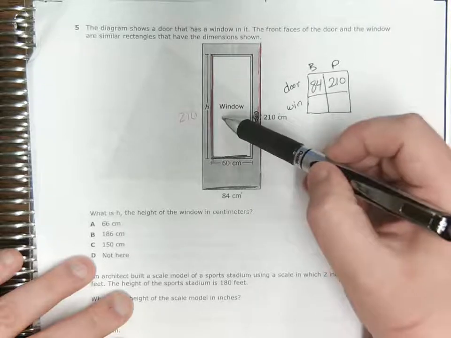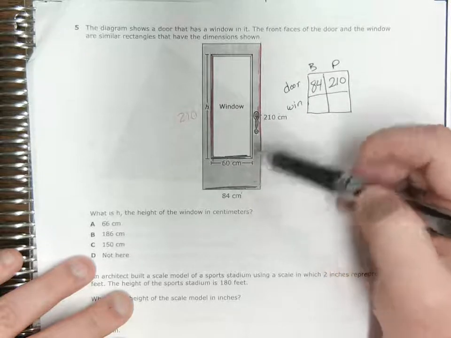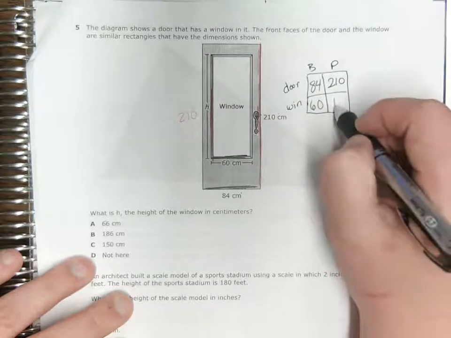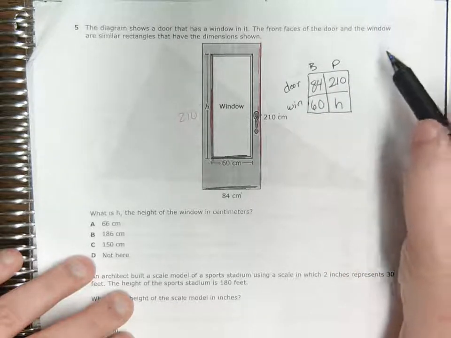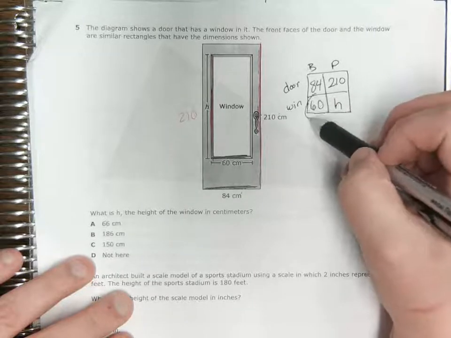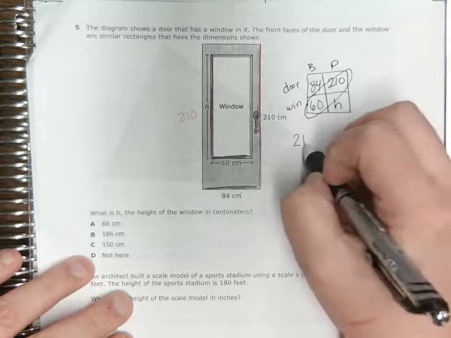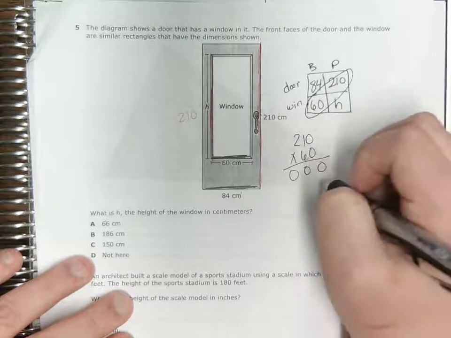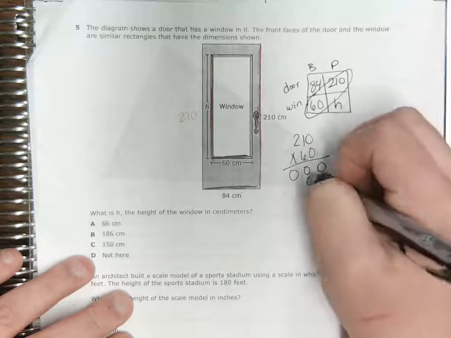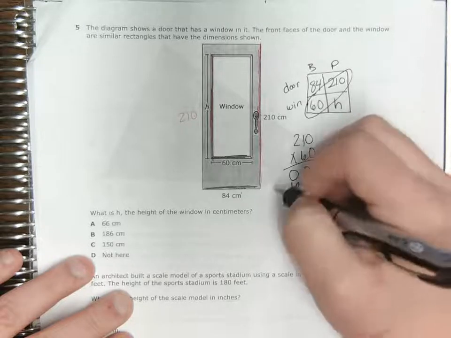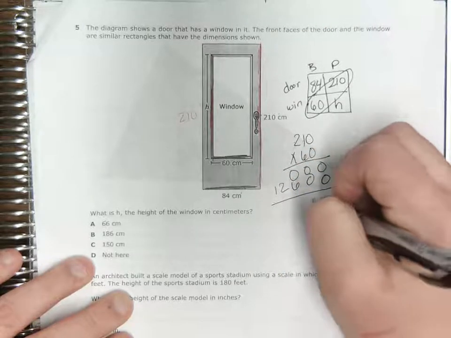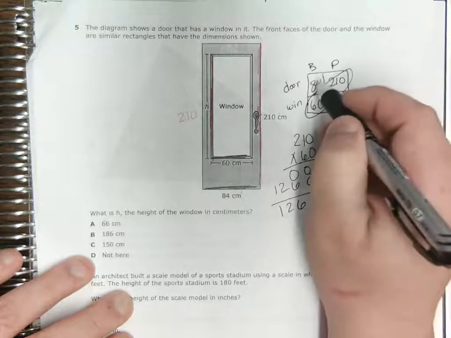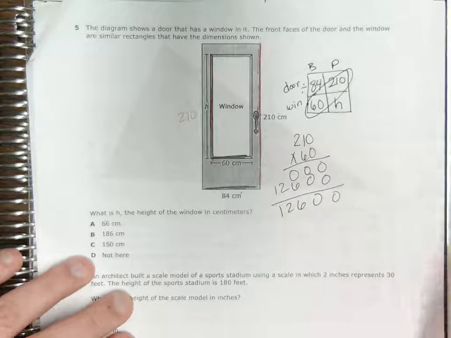And then the window on the bottom is 60 on the black side, and then on the pink side is H. And then we cross multiply, just like we do with everything else. So I'm going to do 210 times 60, which is 12,600. Okay, and then I divide by my number that's left over.